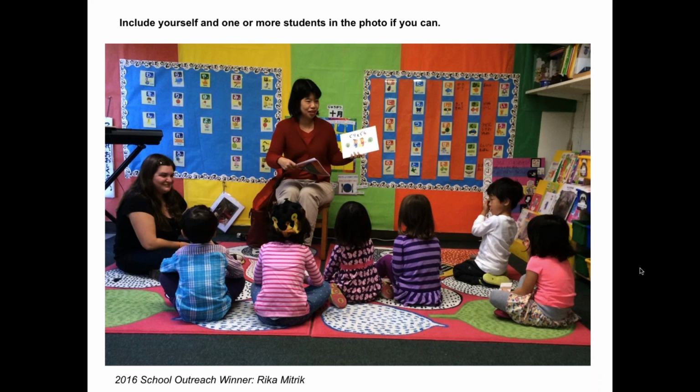This is almost all the kids from the back. I don't know if that was Rika's reason for setting up the picture this way. You can kind of see the face of one child. But there's lots of creative pictures that you can take where you don't see the children's faces, but you appear. And I really love this picture with all of the colors and the cute little kids.